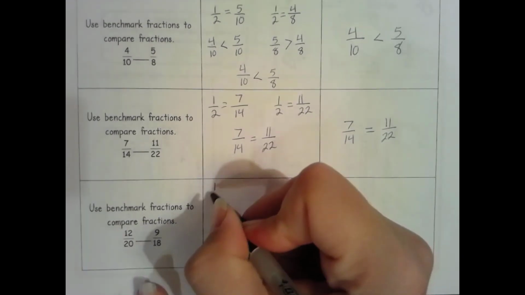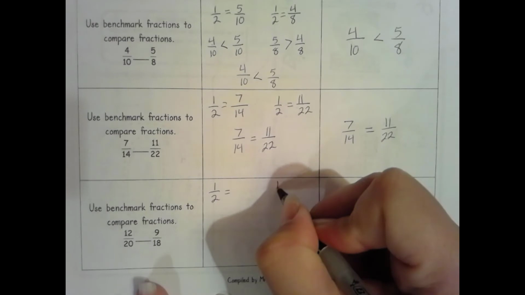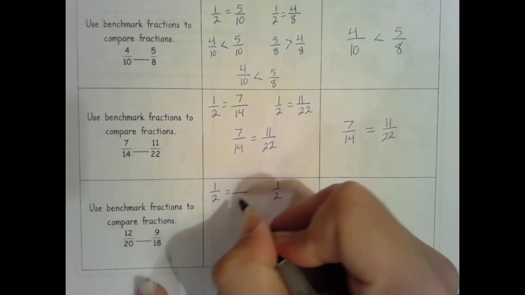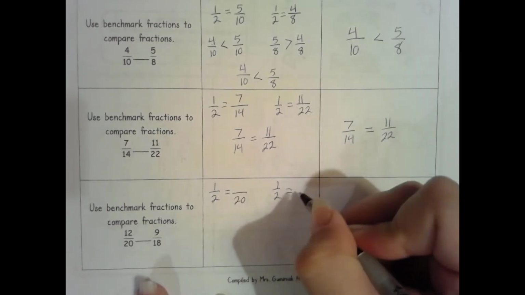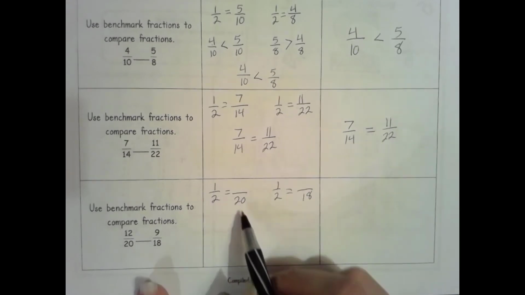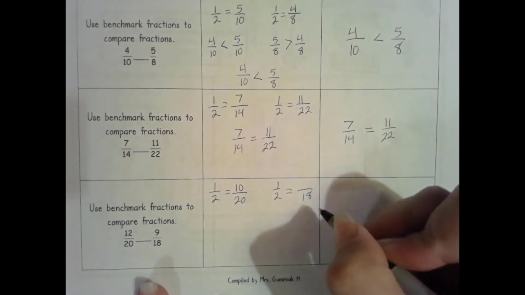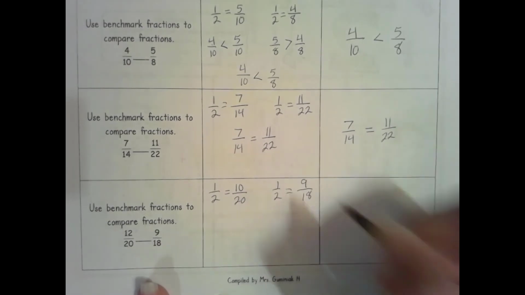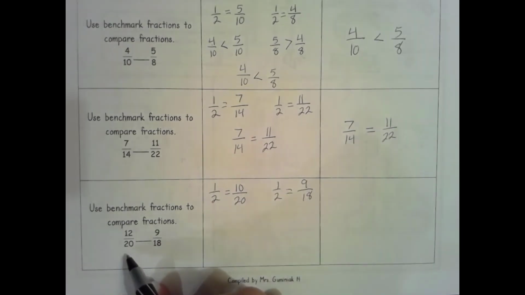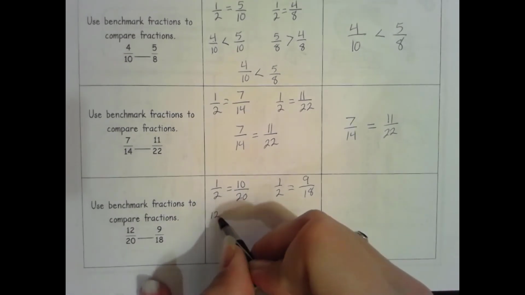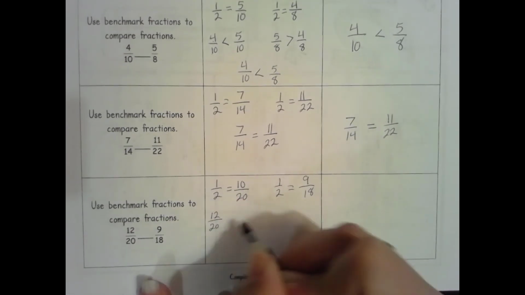Here, let's look at our benchmark fractions. So here we're looking at half of 20, which is 10. We're looking at half of 18, which is 9. So we have 12/20. What is that compared to 10/20?